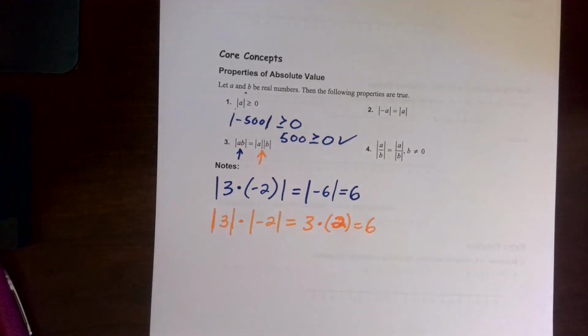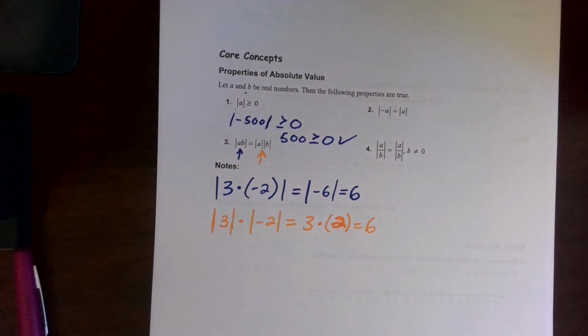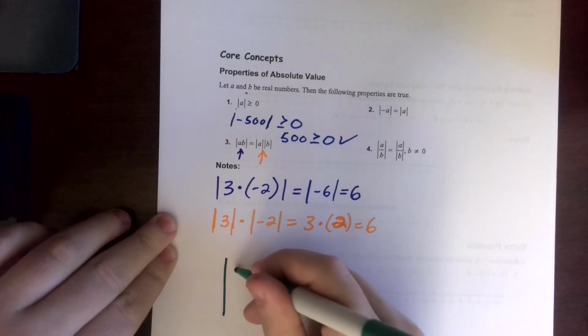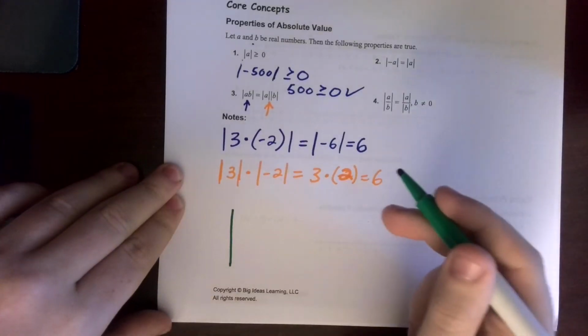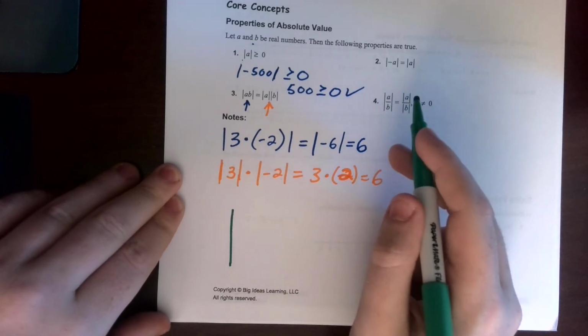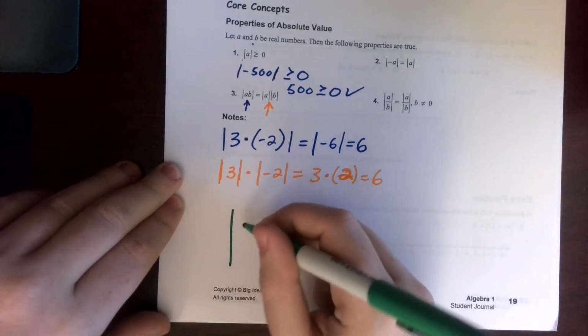This last rule works the same way. So if you want to skip over this next part, you can. But for those who want to see how it's done, this is saying that the absolute value of some number divided by some other number, or it can be the same number, equals the absolute value of the top divided by the absolute value of the bottom.